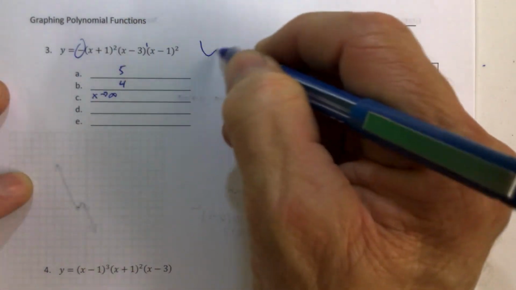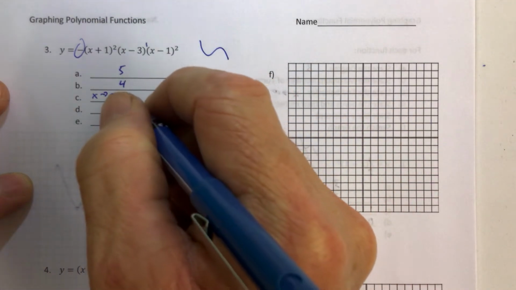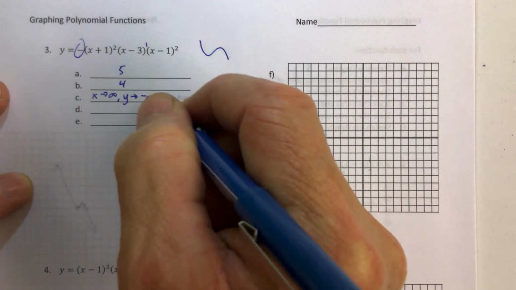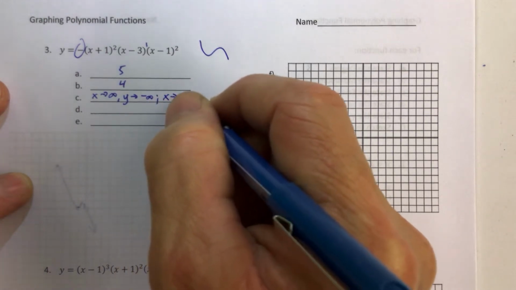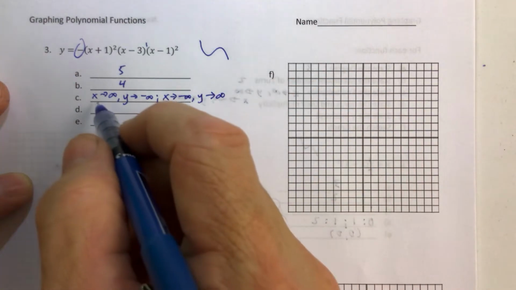with a negative out here, so it's going to go down from left to right: odd degree, negative leading coefficient. So as x approaches infinity, y is going to go down. And as x approaches negative infinity, y goes up. Okay, D is the zeros.